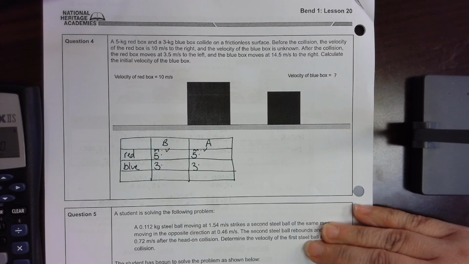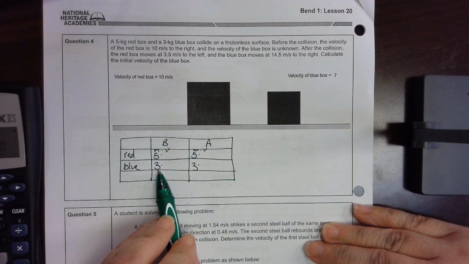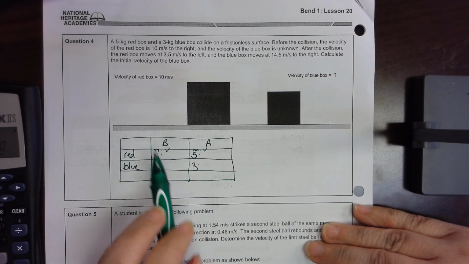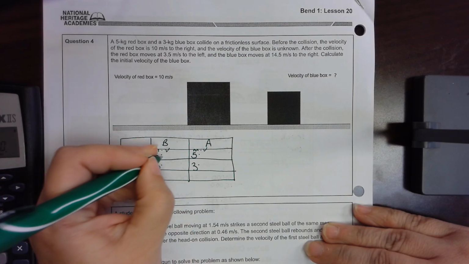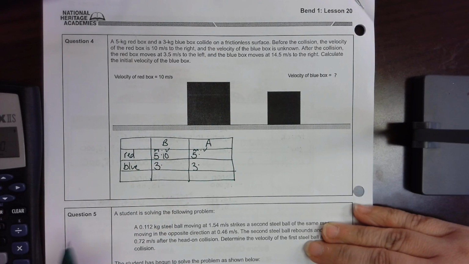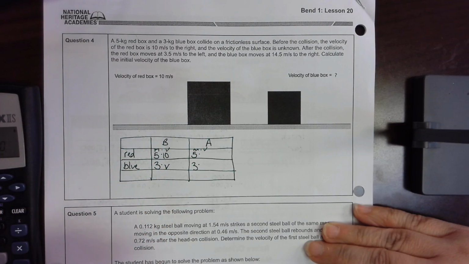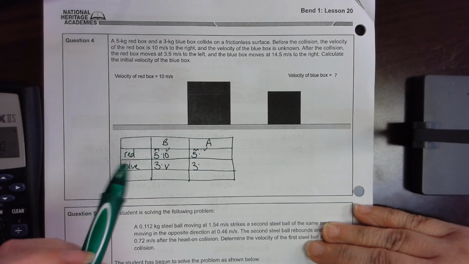A 5 kilogram red box and a 3 kilogram blue box collide on a frictionless surface. Before the collision, the velocity of the red box is 10 meters per second to the right, and the velocity of the blue box is unknown. So we have a slightly different equation, but it will still work out the same.